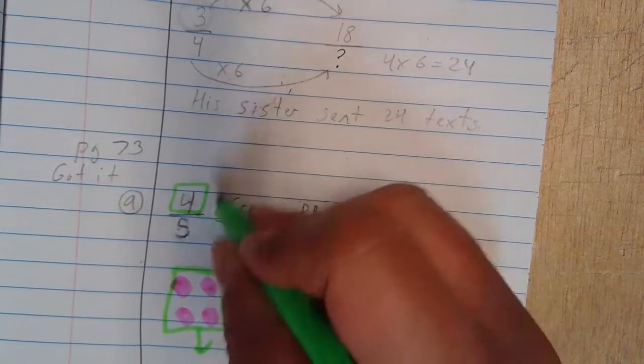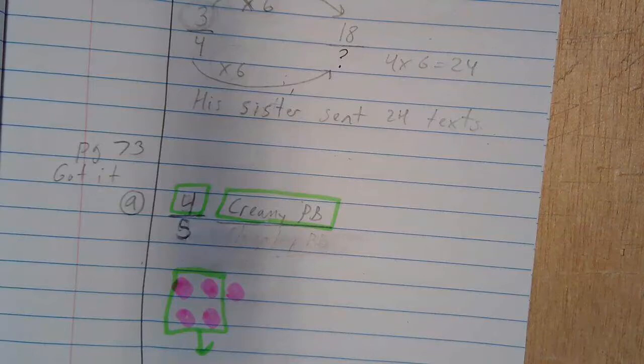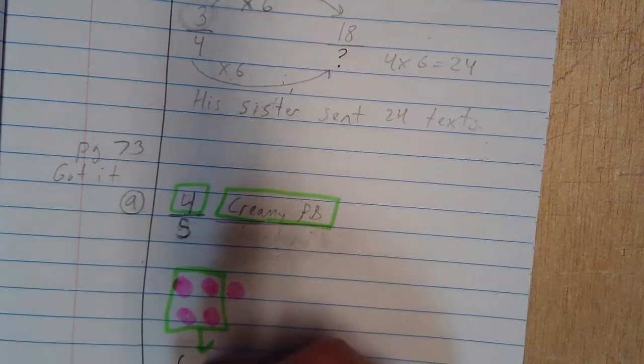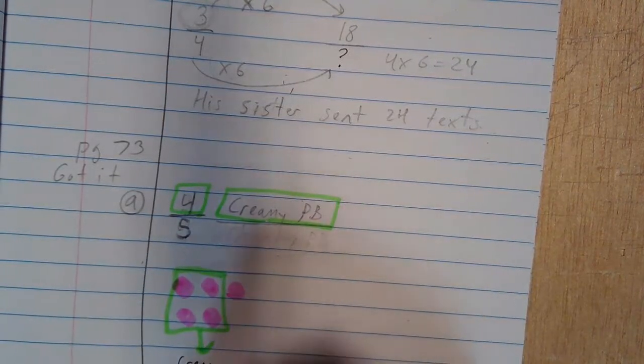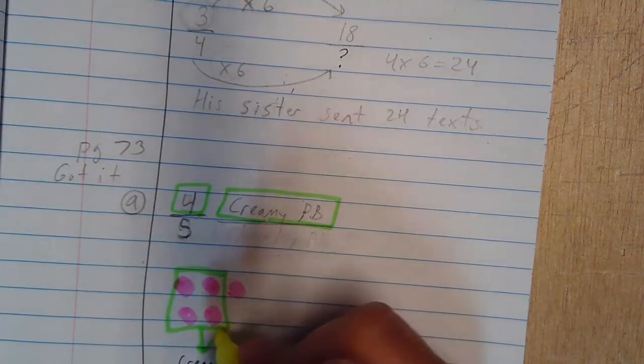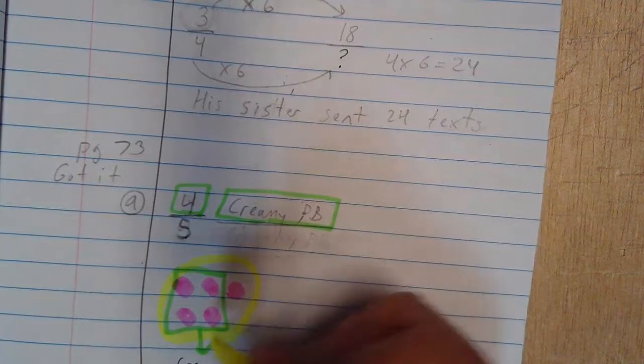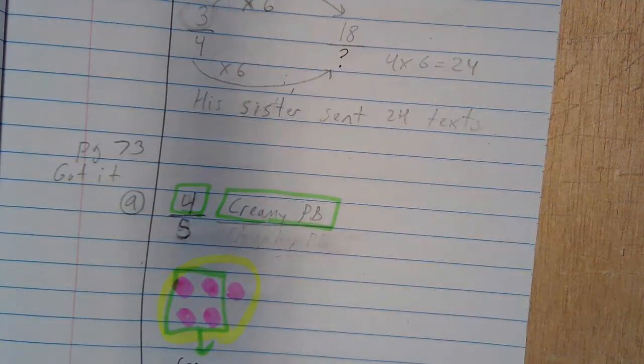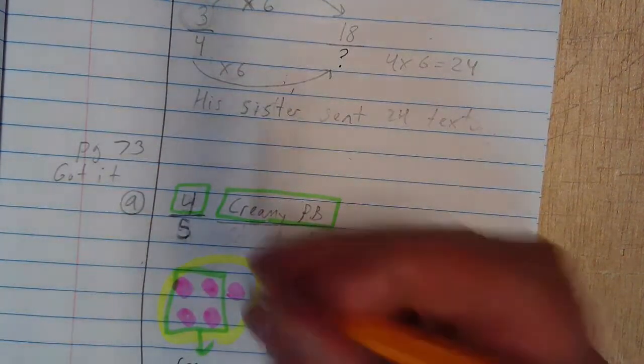4 out of 5. 4 out of 5. Creamy PB. Now, out of 5. 4 out of 5. That means 5 is a total. Oh, okay, that's what bugged me. Okay, so 5 is a total.